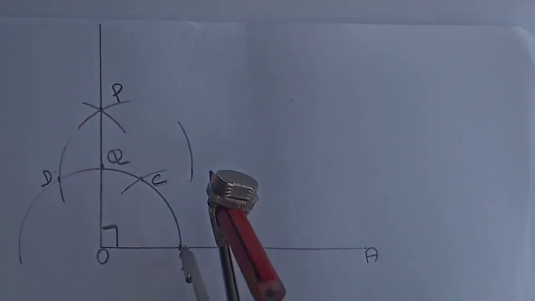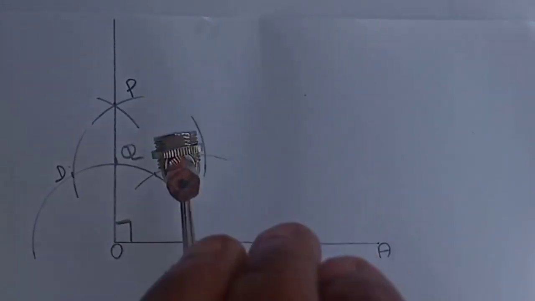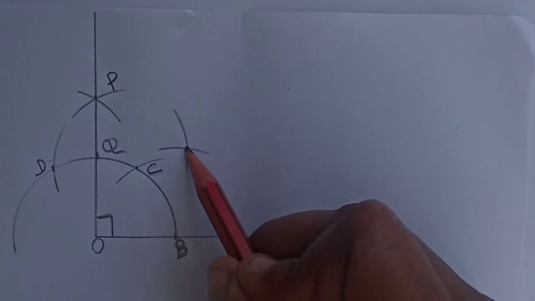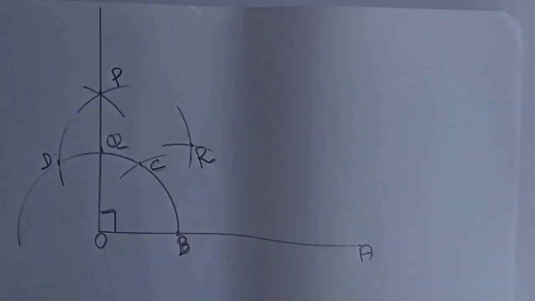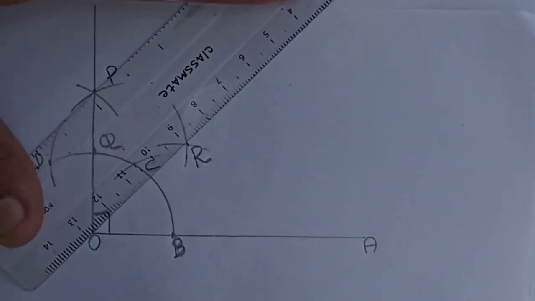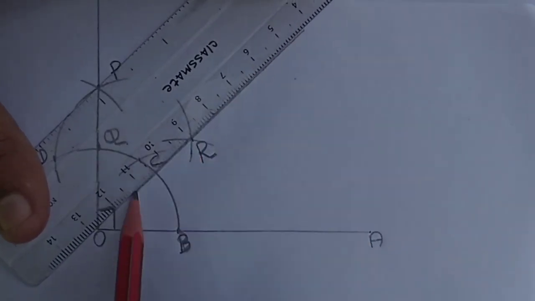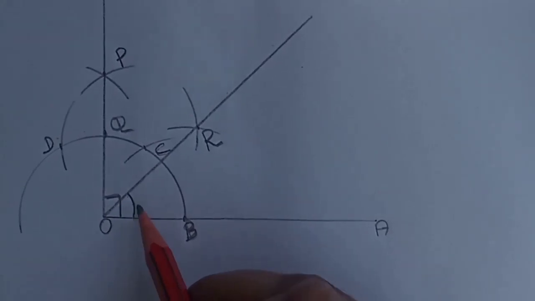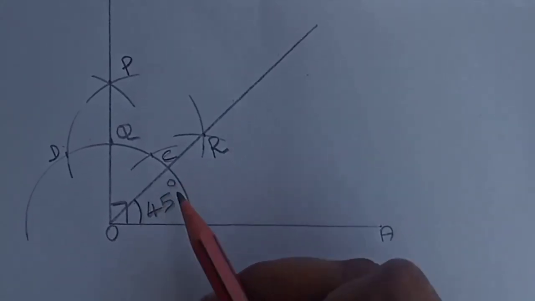By using the same radius and B as center, cut the arc which you have drawn and mark the point of intersection of the two arcs as R. By using your ruler, join the points O and R. Now angle AOR we have got as 45 degree.